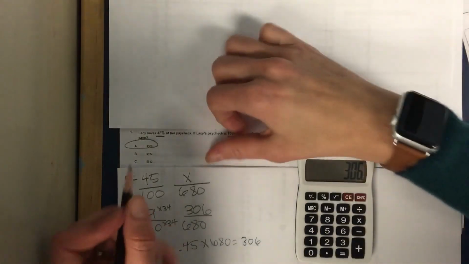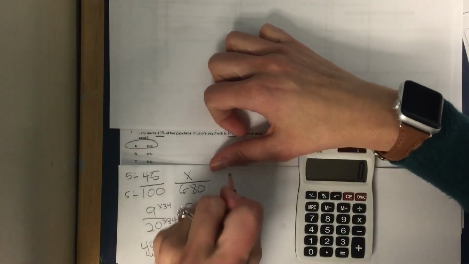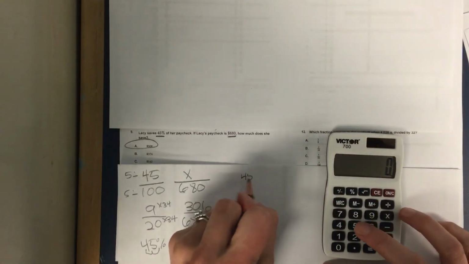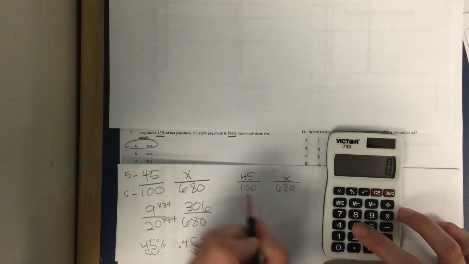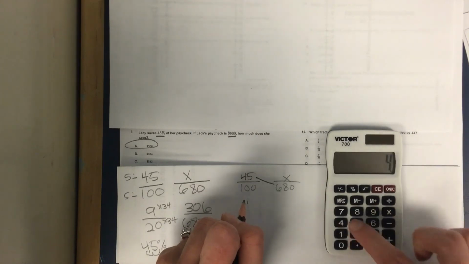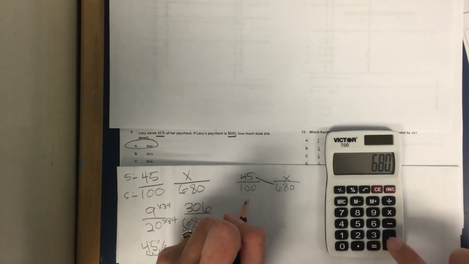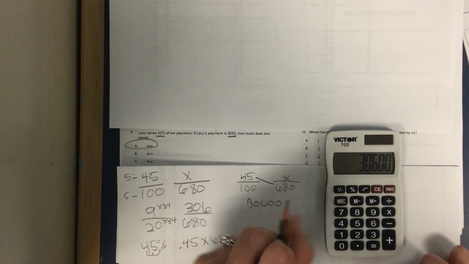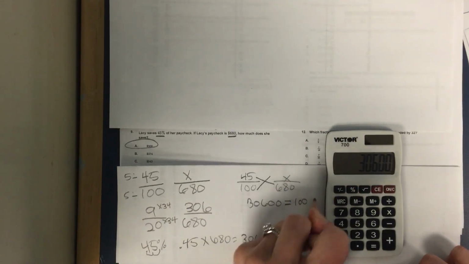You could also do cross multiply. So we would have room right here. Yeah, 45 over 100 into 680 over x. We would cross multiply, so it'd be 45 times 680 equals 30600 equals, cross multiply here, 100 times x.